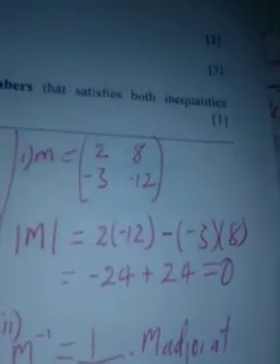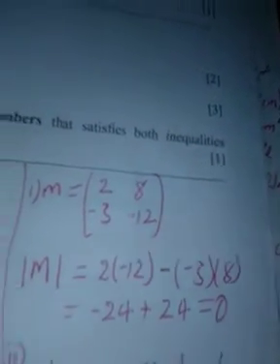Calculate the determinant. Oh, no, it says calculate the determinant. Over here, the determinant is equal to this diagonal minus that diagonal. So all that works out to be, let me see, do I have it here? I have it down here. So I have to find the determinant. It's going to be 2 times minus 12 minus 3 times 8, which is minus 24 plus 24, equal to 0.